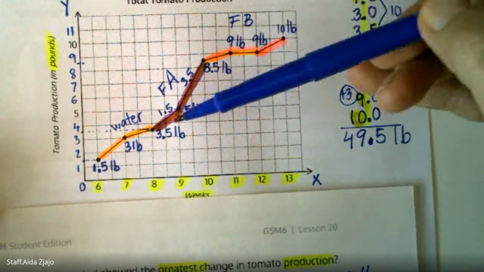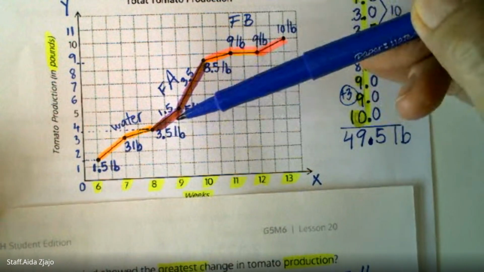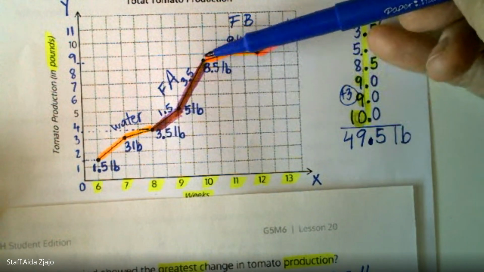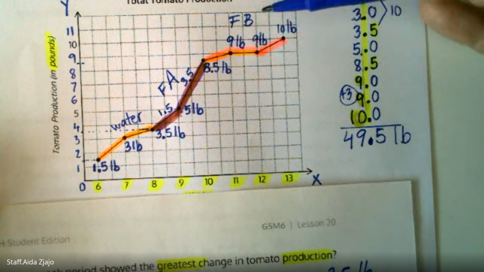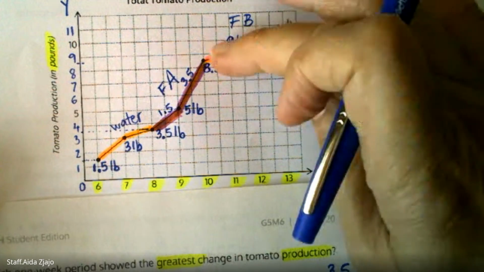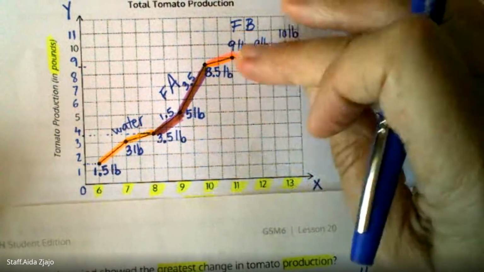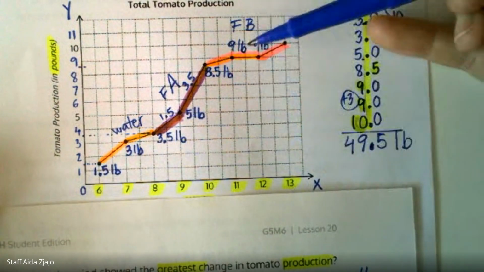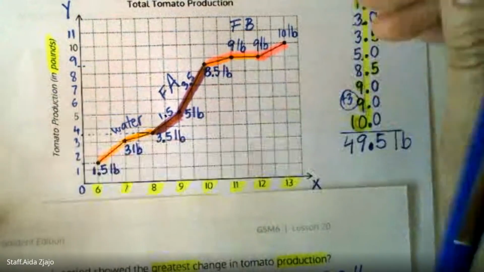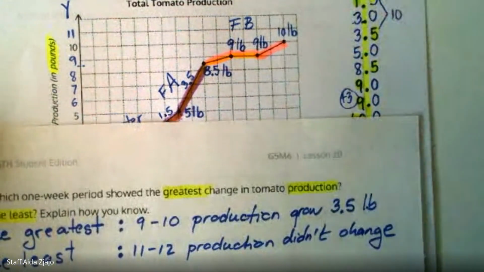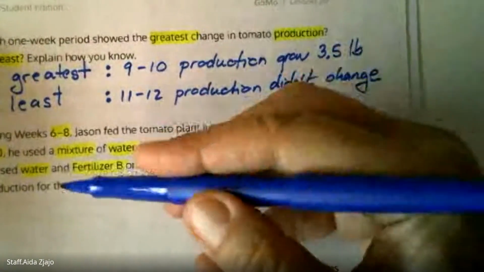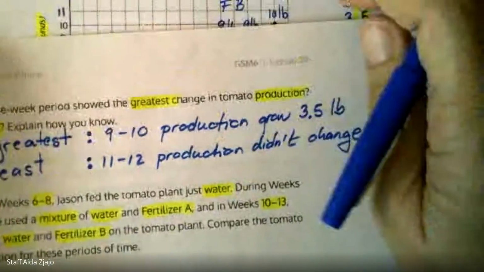So if we think about growth, the most growth happened when he started using fertilizer A. Then he started using fertilizer B, and the growth was high in the amount of pounds, but it still was not much growth. It's just stable. So what is the question? Compare the tomato production for these periods of time.